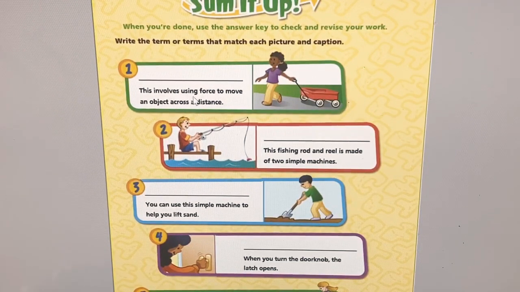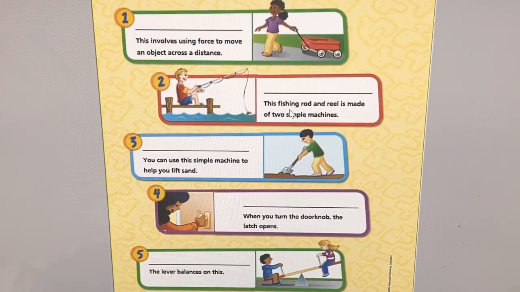This involves using force to move an object across distance. If you want to move an object, look at this. You are using what? What and what? Yes. Number 2. This fishing rod and reel is made of 2 simple machines. Something over here looks like what? Using circular motion.